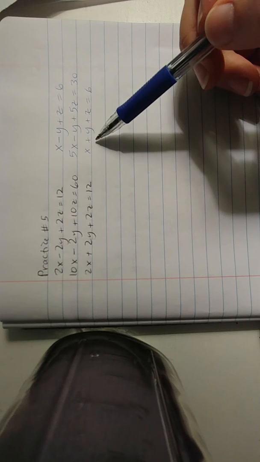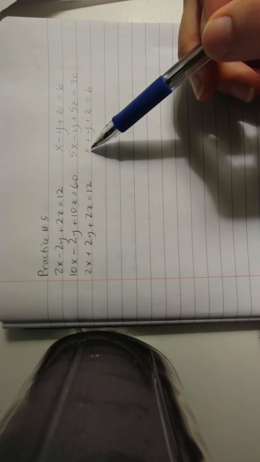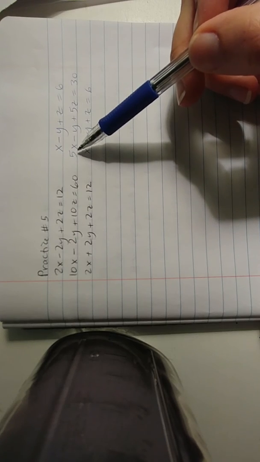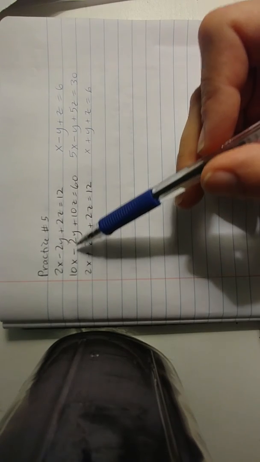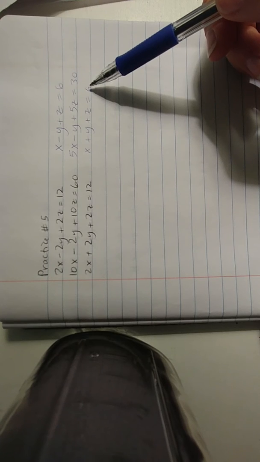So at first glance you might go, wait a minute, these two are the same, but they're actually not, right? Here we have x minus y, here we have x plus y. Here when we divided everything by 2, we had a 5, a 1, a 5, and a 30. So far I'm not seeing any repeats here. So let's see what happens when we try to eliminate. I'm going to pick the first and the third to eliminate.